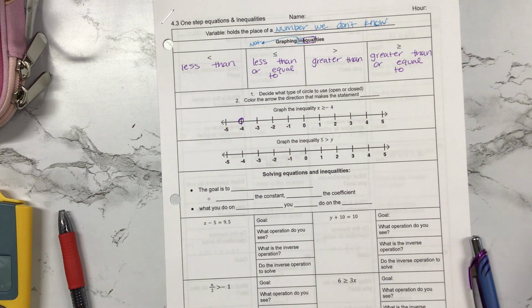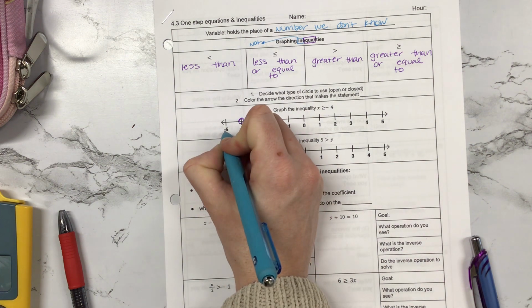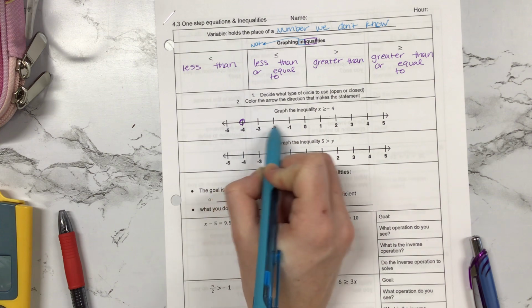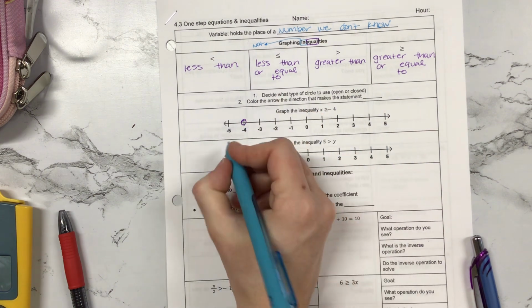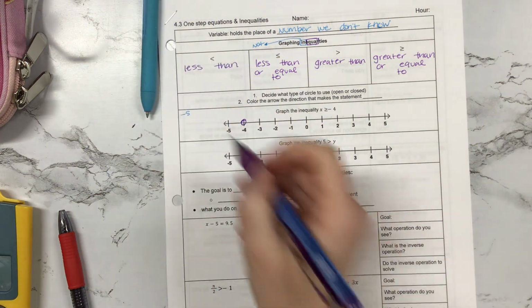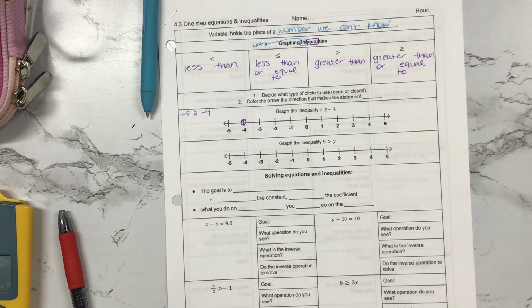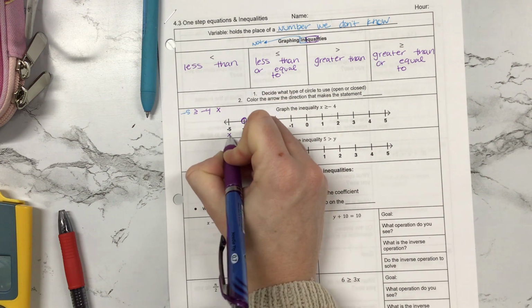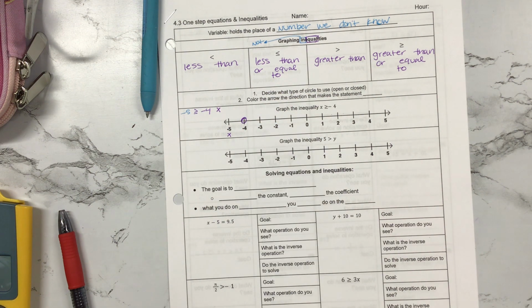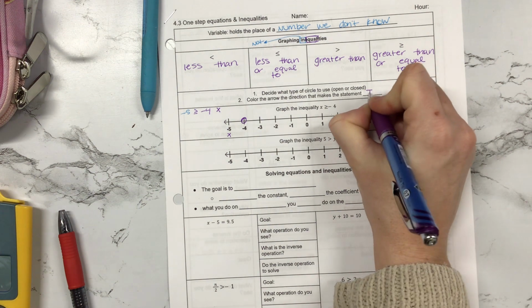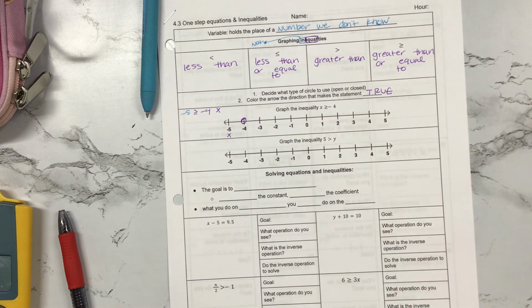So then instead of x, we're going to pick some test points. So I like to pick one to the left, the point itself, and then one to the right. So instead of x, I'm going to try -5. And I'm just going to replace x with that number, right? X is holding the place of a number we don't know. Is -5 greater than or equal to -4? No, it's more negative, so that one does not work. And when we're graphing, we only color in what works or what makes this statement true.